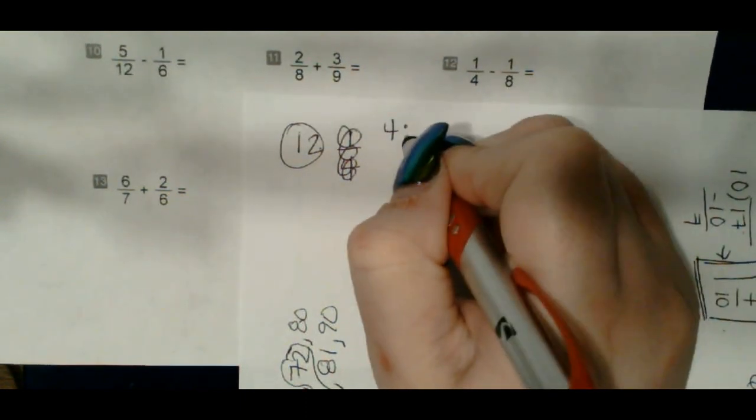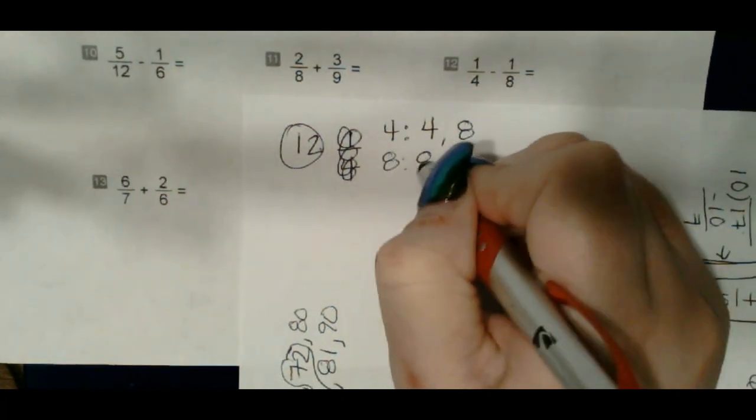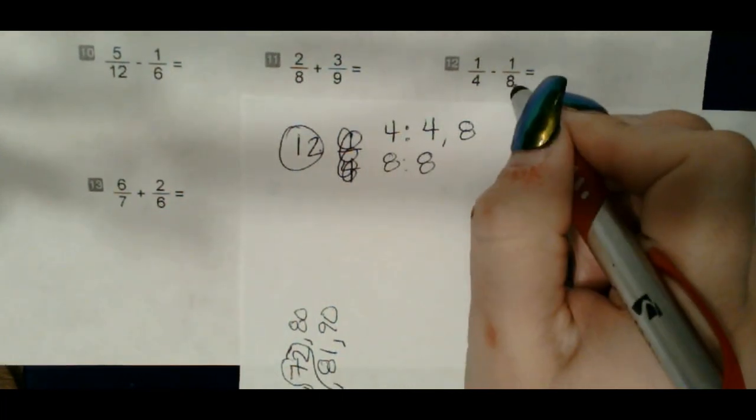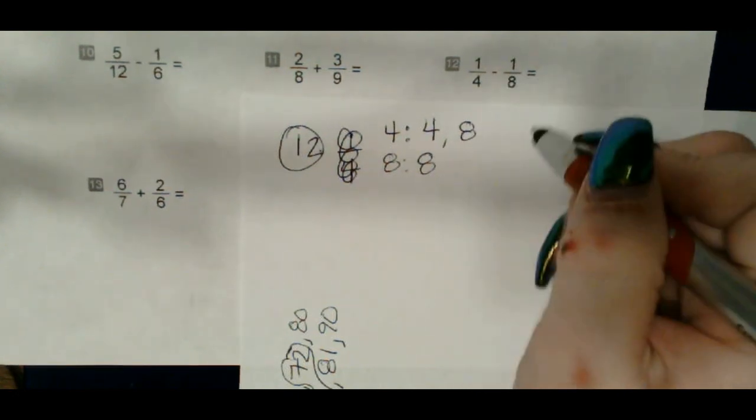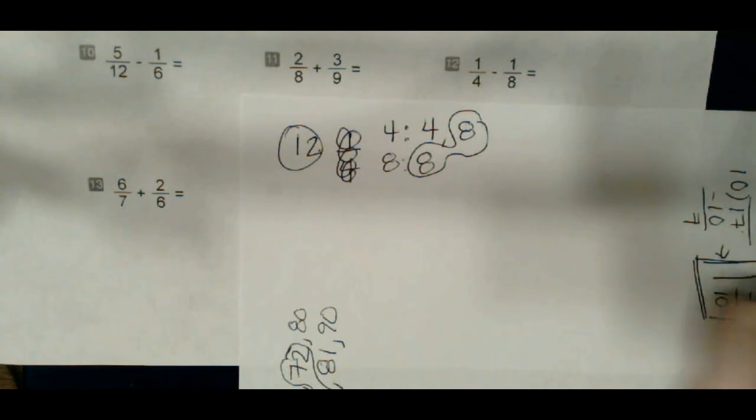All right, we got 4 and 8. So let's list our multiples. 4 times 1 is 4. 4 times 2 is 8. 8 times 1 is 8. We know this one would probably be easier because we know 4 can go into 8. So our LCD is 8.